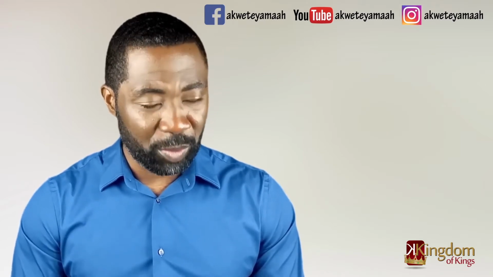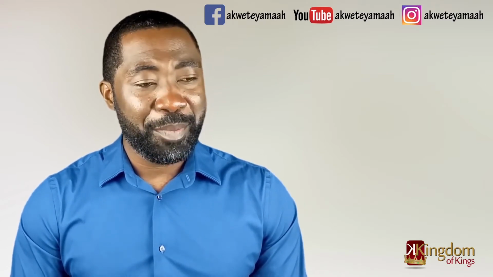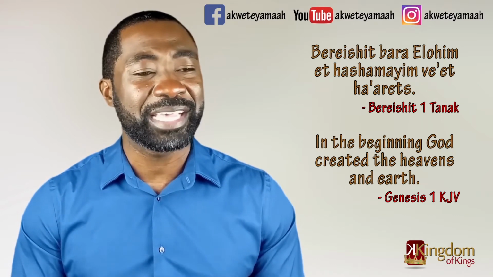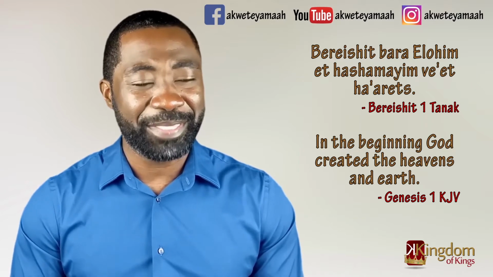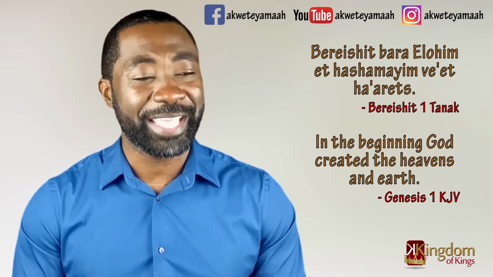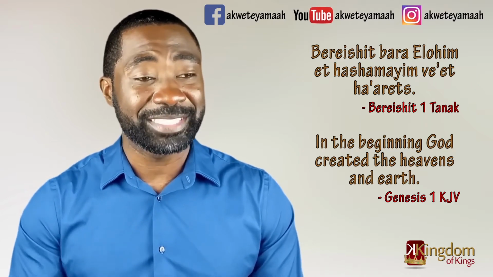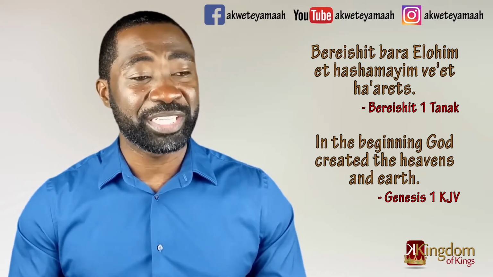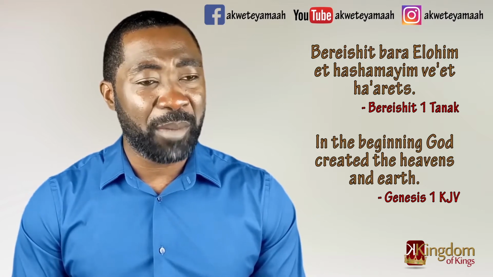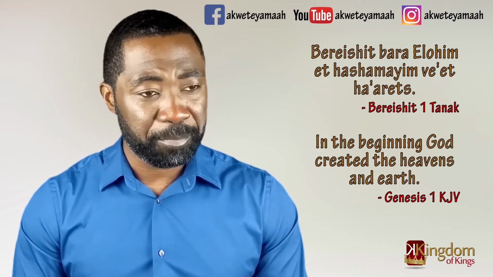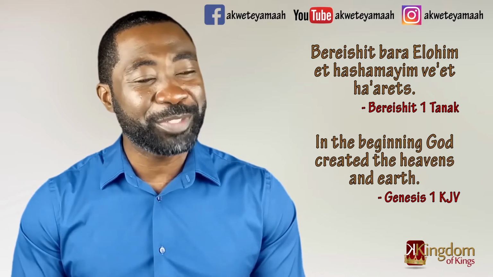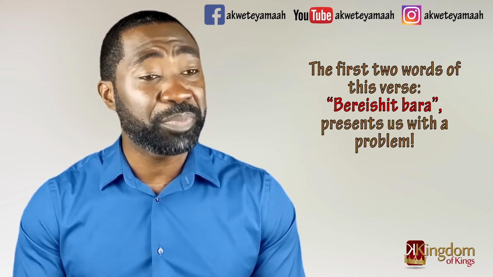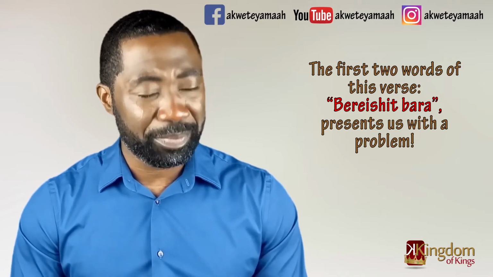Genesis chapter 1. Bereshit bara Elohim et hashamayim ve'et haaretz. In the beginning, God created the heavens and the earth, as you know it. This is the most famous passage in the Torah, and I believe almost everyone can quote it. But what most people don't realize is that the first two words of this verse, Bereshit bara, present us with a problem.